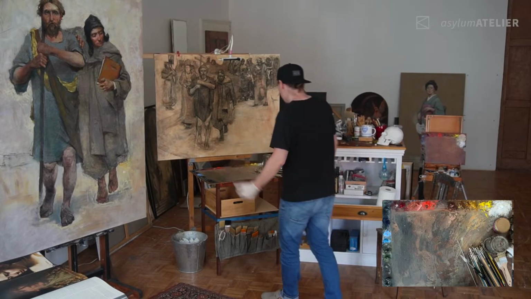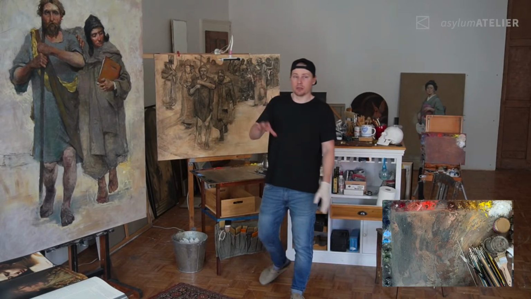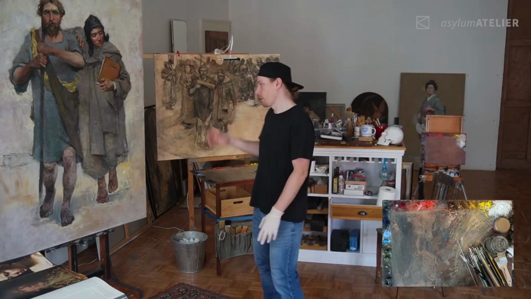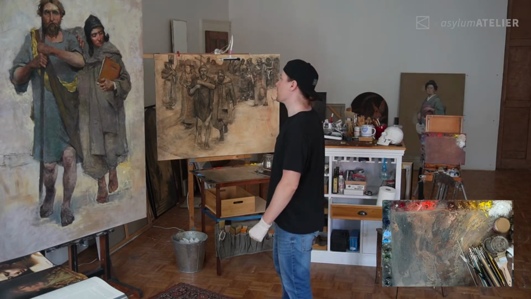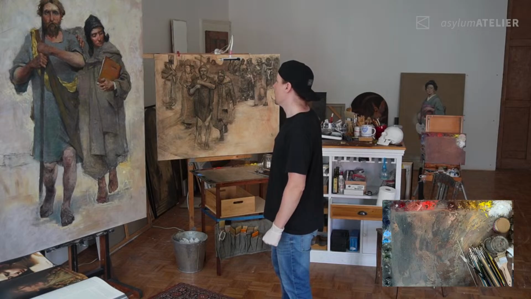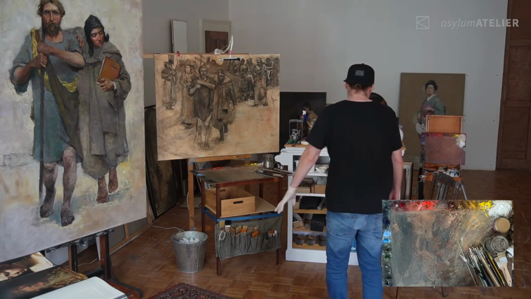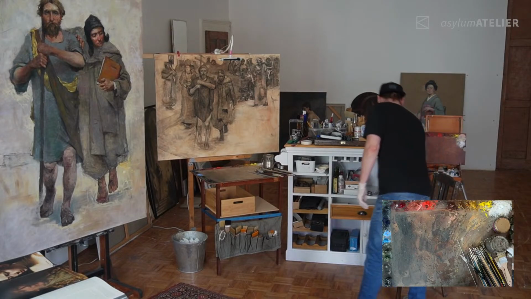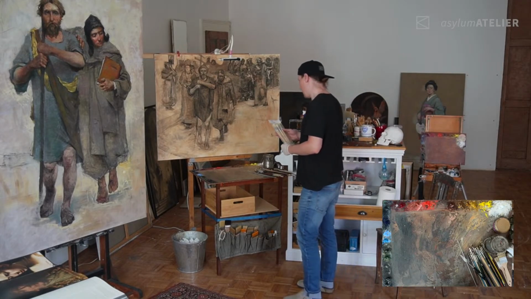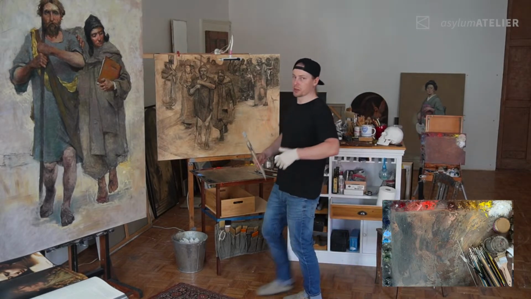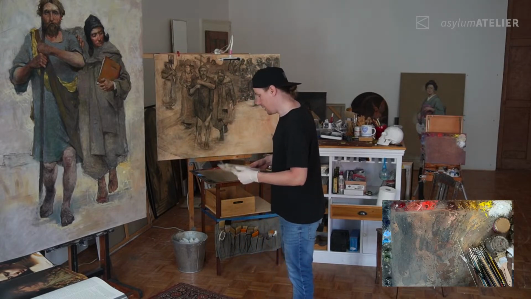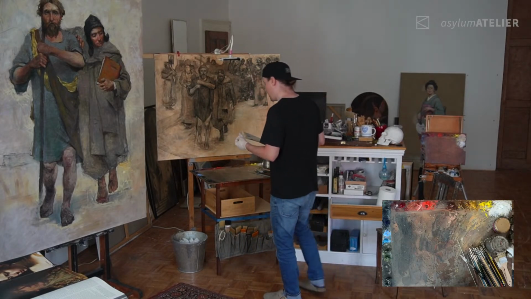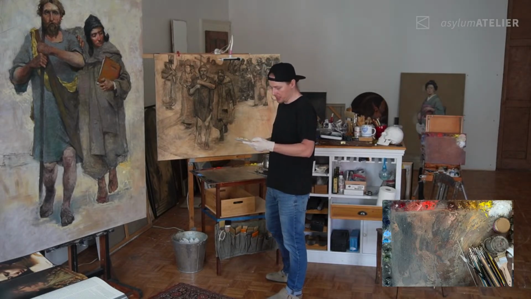The one thing that I would say is I would avoid working with student grade paint, because it usually has a lot of fillers and doesn't really work the way that I like. I don't want to talk a lot about paints and pigments, because I talk about this at the beginning of every painting discourse that we have. That happened to be my mantra for the first 15-20 minutes.